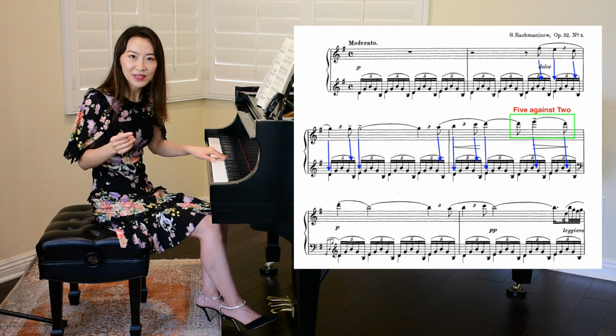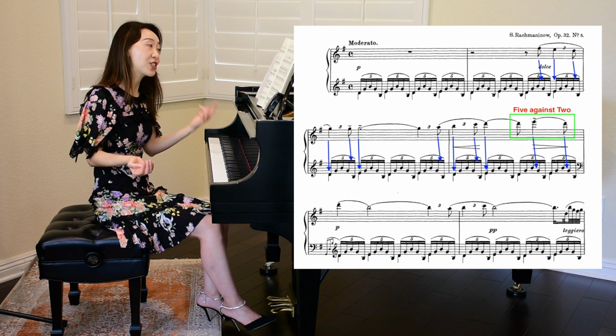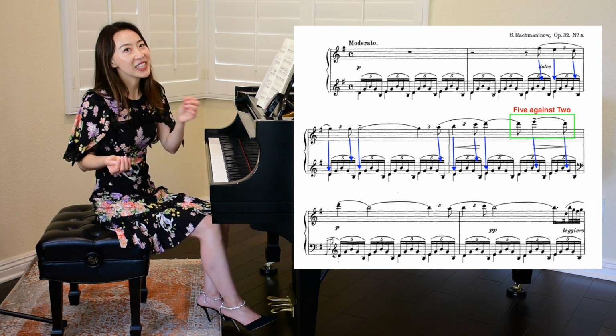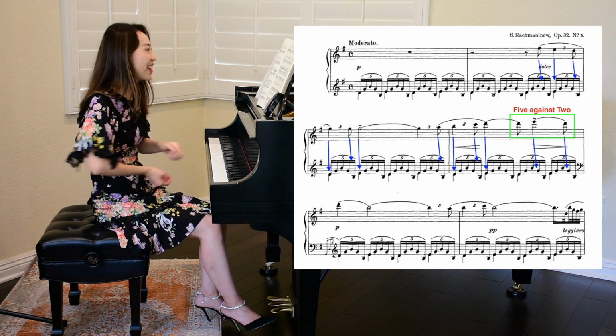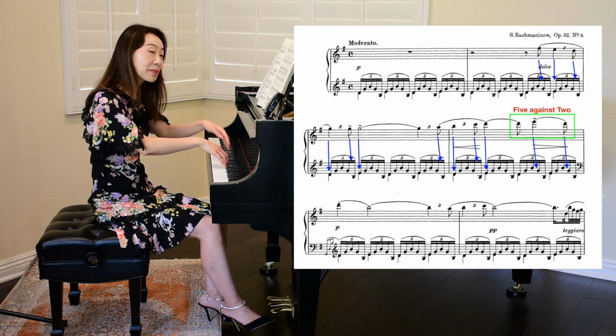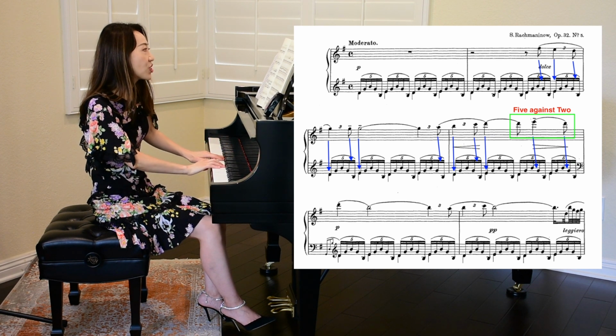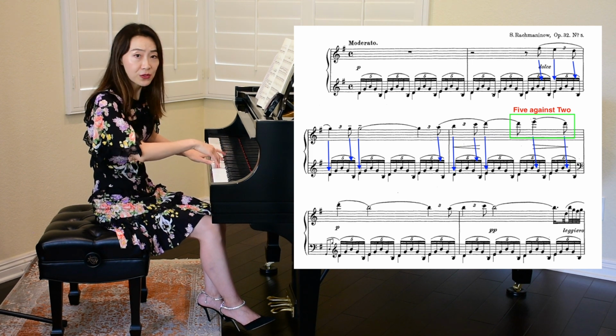The question is when to play the third note in the right hand in relation to the left hand. It should go immediately after the 4th note in the left hand, like this. So I'm going to count for you. 1, 2, 3, 4. 1, 2, 3, 4.